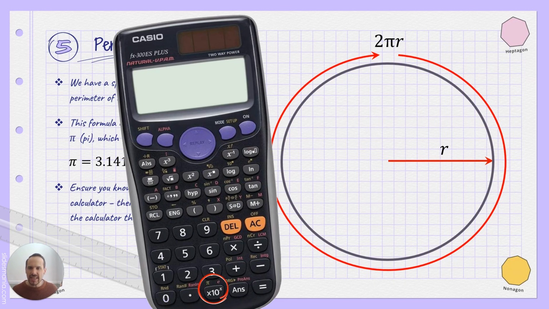Okay, how do we actually get that? What we have to do is press this button up here first, shift. You press that button, and then you press that button at the bottom, and instead of doing times 10 to the x, it'll instead give you pi. So that's how we get pi on your calculator.